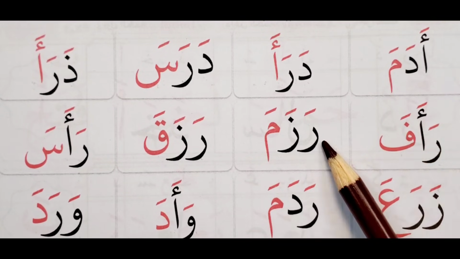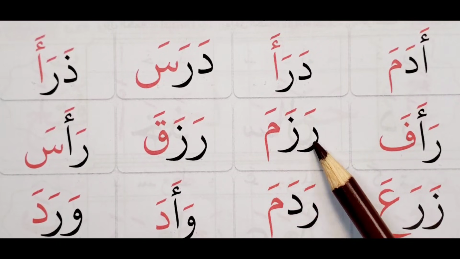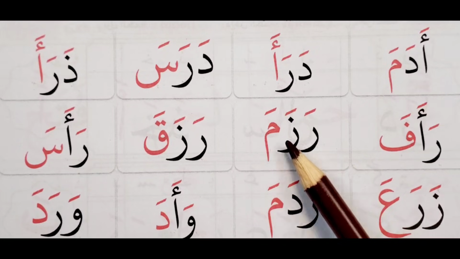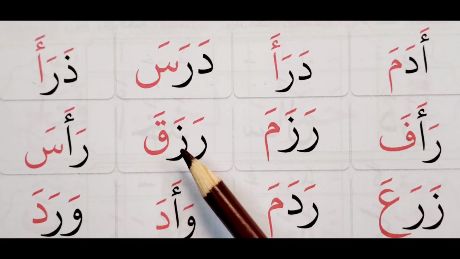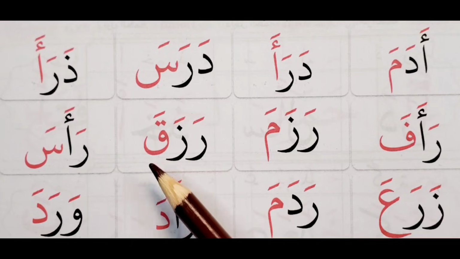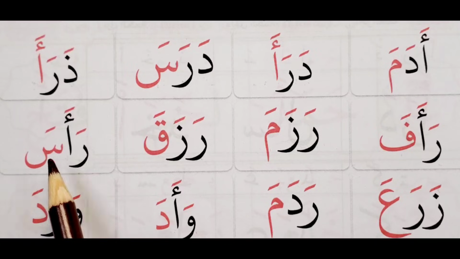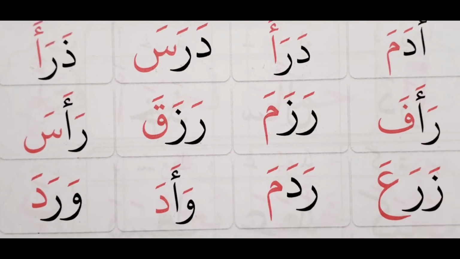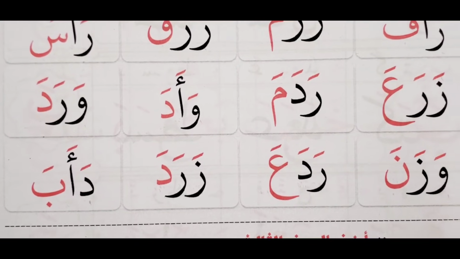Okay, ra za ma, razama. Look, after the ra you cannot connect, after the za you cannot connect anything. Non-connectors. Ra za qa, razaqa, you cannot connect anything. Ra a sa, ra'asa, you cannot connect anything.